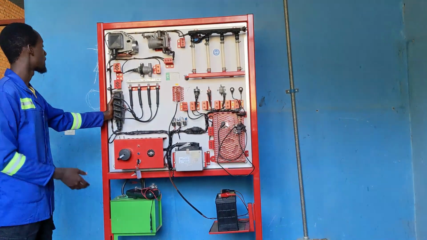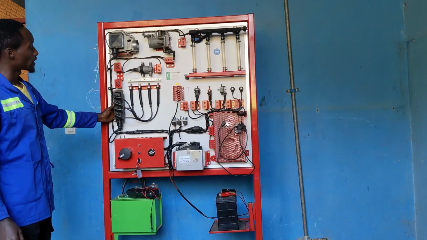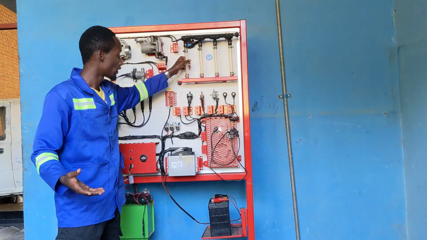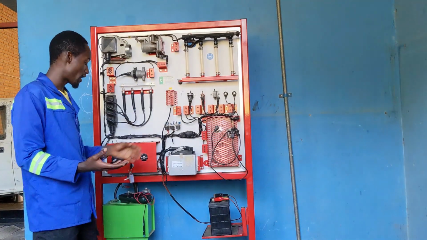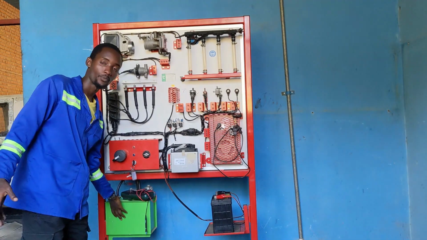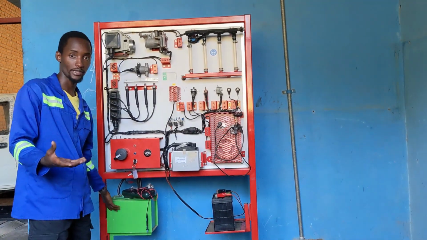In order to move the vehicle. So there is another system called the fuel supply system. The fuel supply system has different components. The first one is the fuel tank or fuel reservoir.